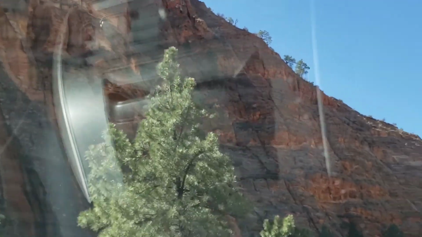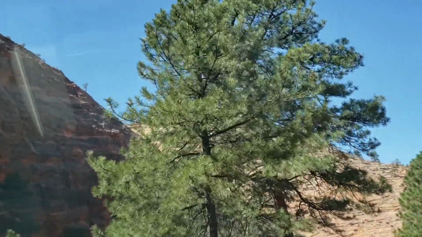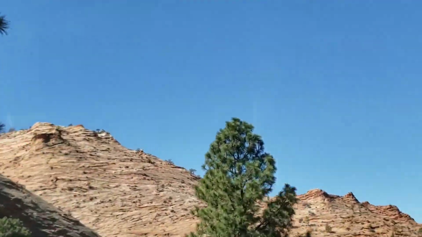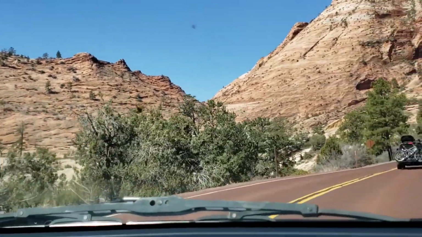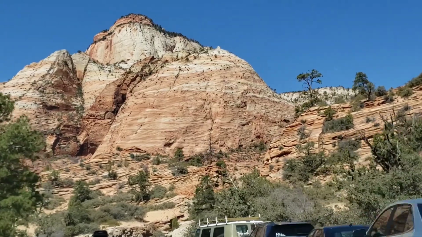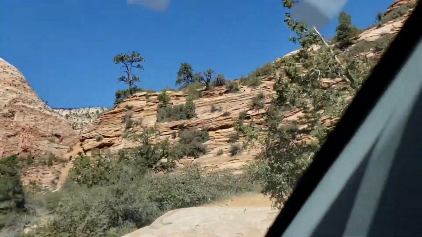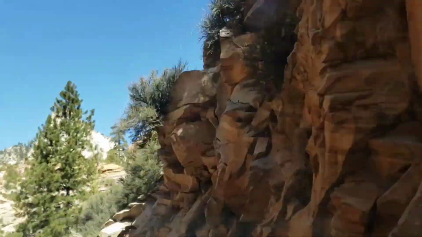This one has a jagged mountain, and it's a different surface, different from the others. You see the variety of the surfaces of each mountain. They're different, really different. This mountain beside me has this kind of jagged surface. Wow.